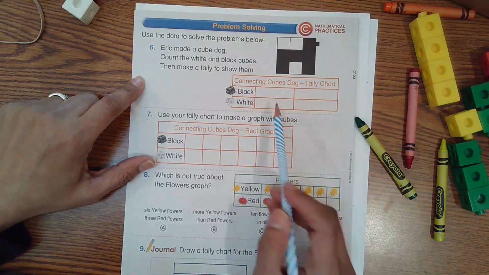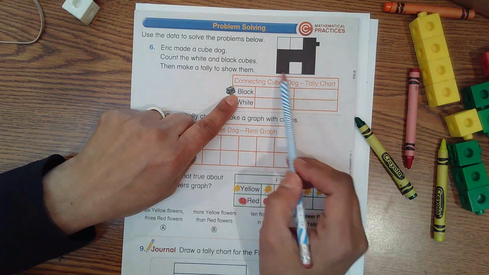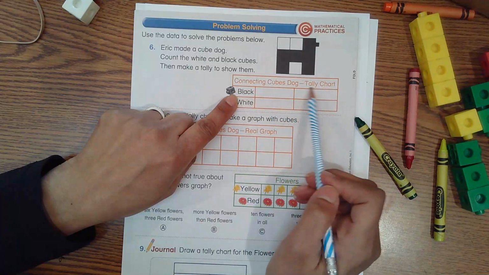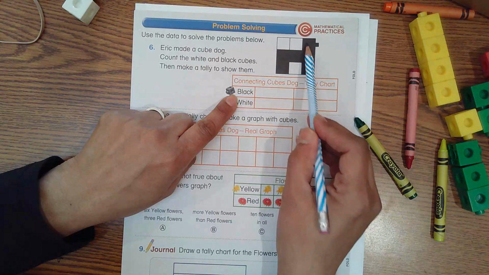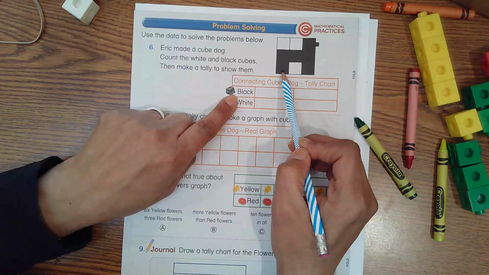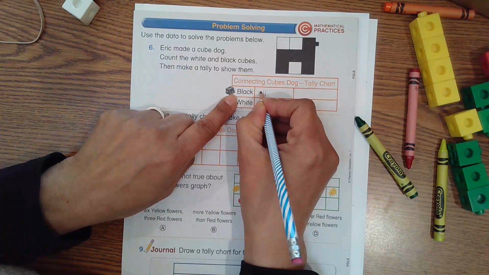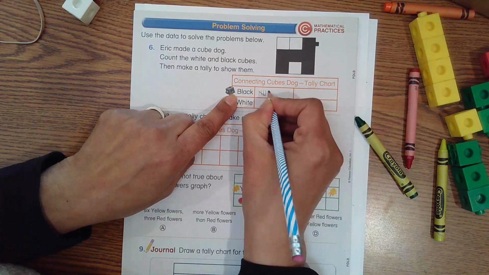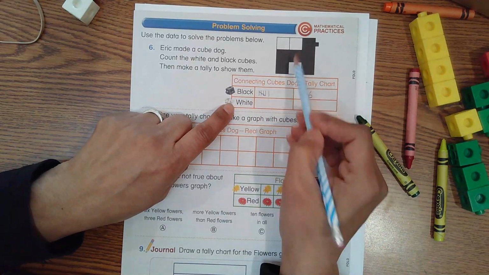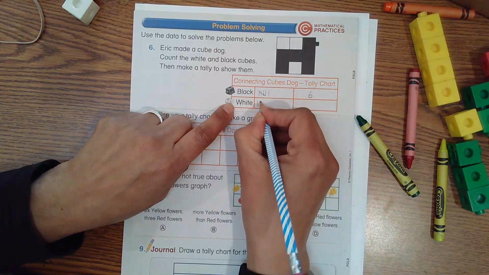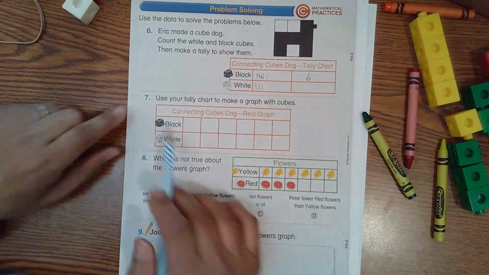All right, so let's see. So this is the connecting cubes dog tally chart. So now I have to make the tally chart, right? Let's count the black cubes. 1, 2, 3, 4, 5, 6. So we have 6, so I'm gonna make a tally 1, 2, 3, 4, 5, and 6. I'm gonna write 6 here. Then for white, 1, 2, 3. Easy.